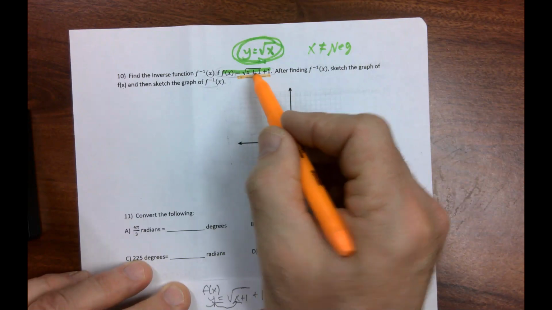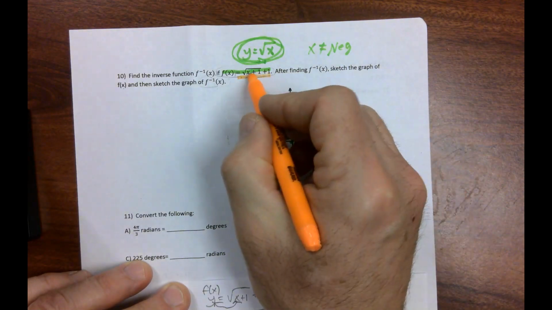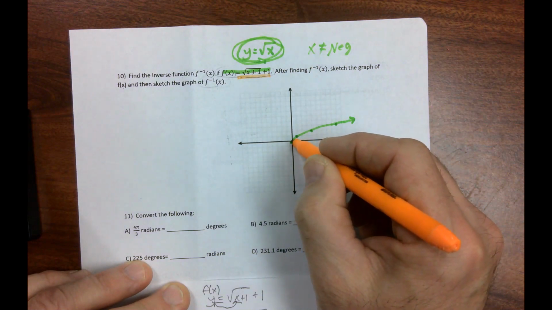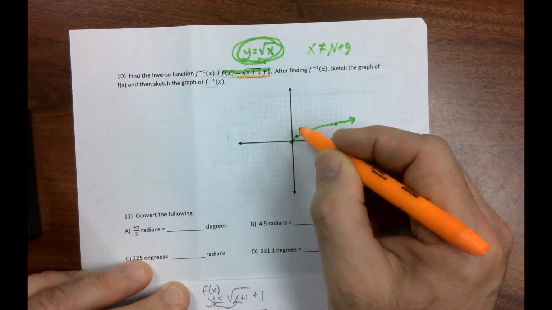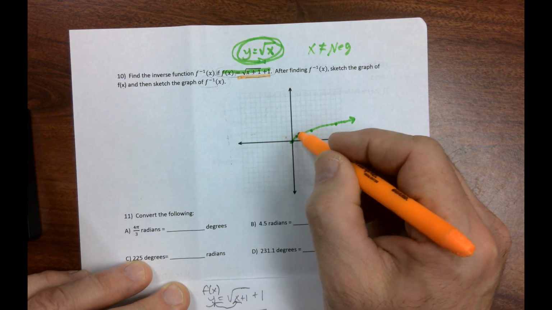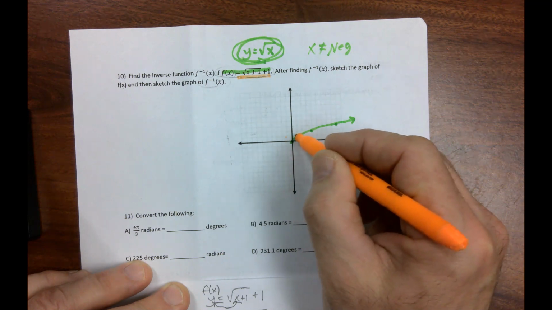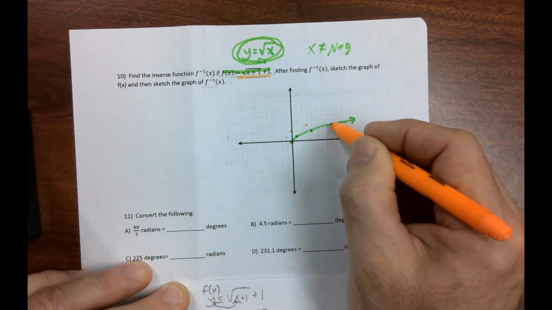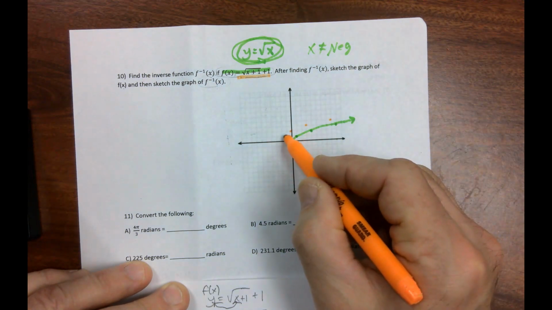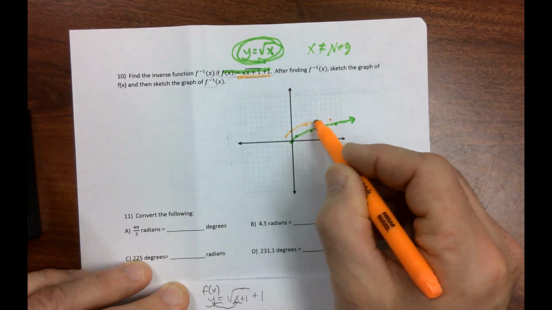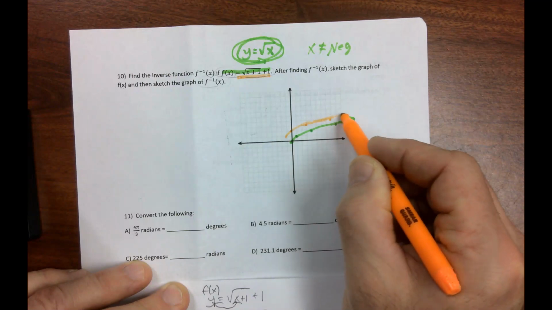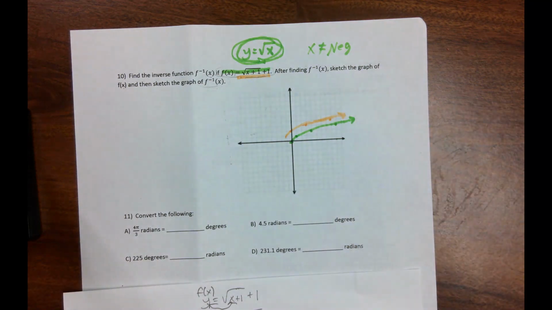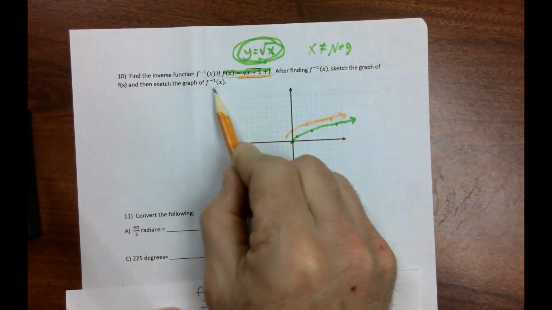This means take that green one, move it left 1, and then move that up 1. So this one, going to go left 1 and up 1 and just try to duplicate it. So left 1, up 1, everything. Left 1, up 1, left 1, up 1, left 1, up 1. And then you can see, trying to do this really carefully. So there's f of x. Now, it says, now graph this.